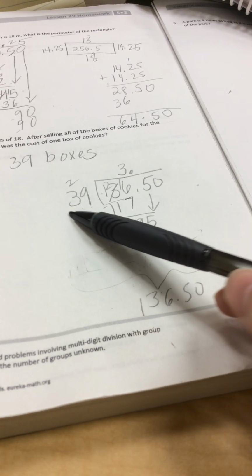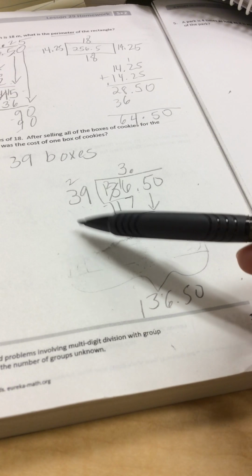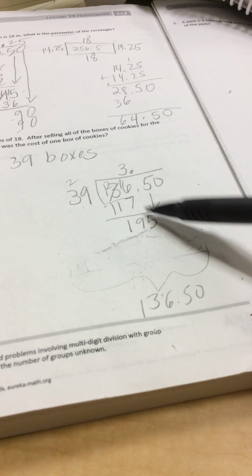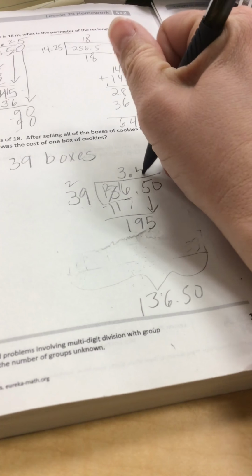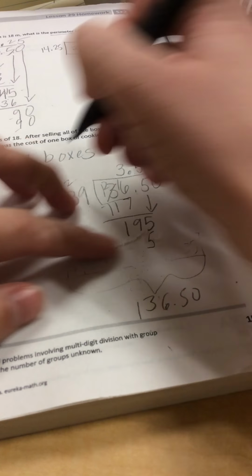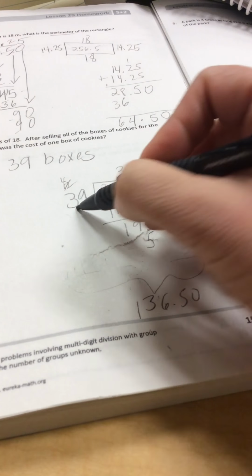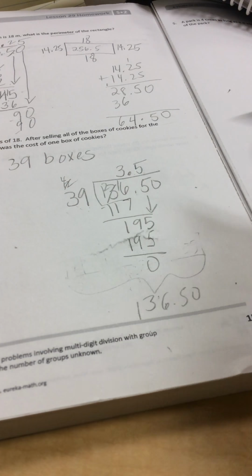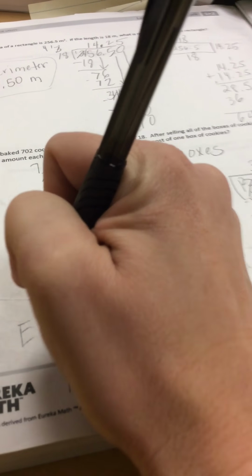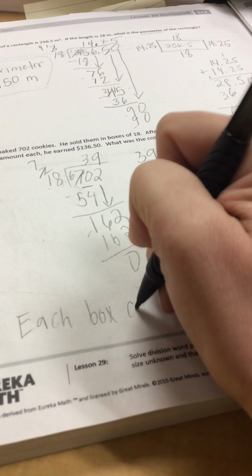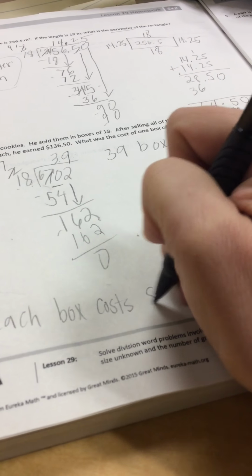Again, this is close to 40, so we're going to count by 40s, 40, 80, 120, 160, then it would be 200, so I'm going to have to say 5. 5 times 9 is 45. 5 times 3 is 15, plus 4 more is 19, and we have 0 remaining. So it's 3.5, which in money, each box costs $3.50.